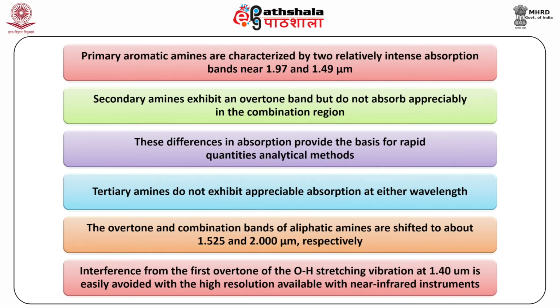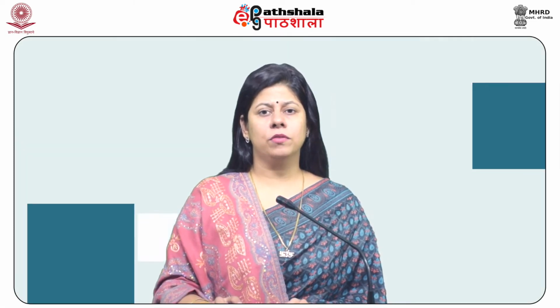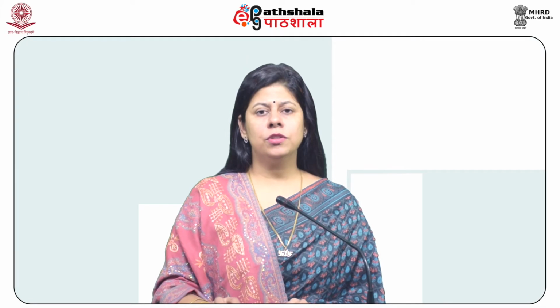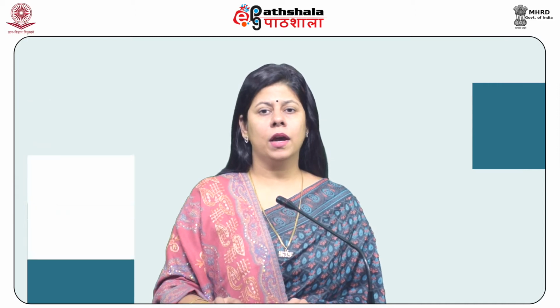The overtone and combination bands of aliphatic amines are shifted to about 1.525 and 2.00 micrometer respectively. Interference from the first overtone of the OH stretching vibration at 1.40 micrometer is easily avoided with the high resolution available with near infrared instruments. Near IR reflectance spectra find wide acceptance in the food and grain industry for the determination of protein, fat, moisture, sugar, oils, iodine number and so on.